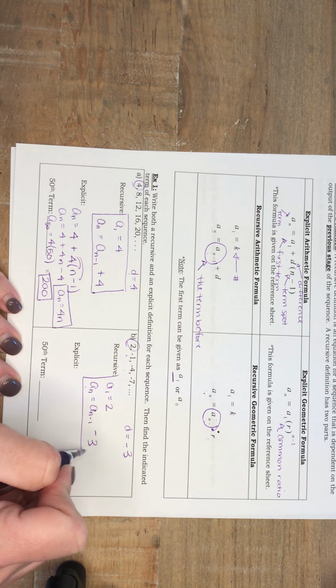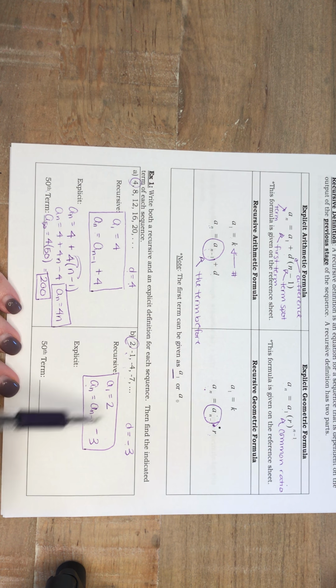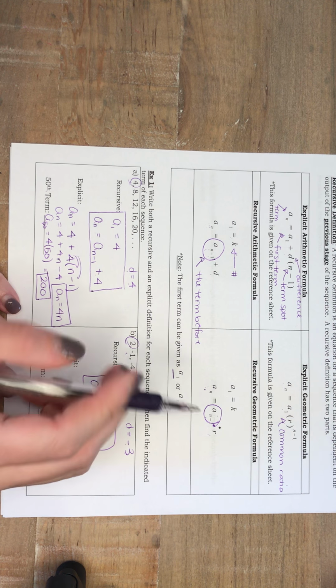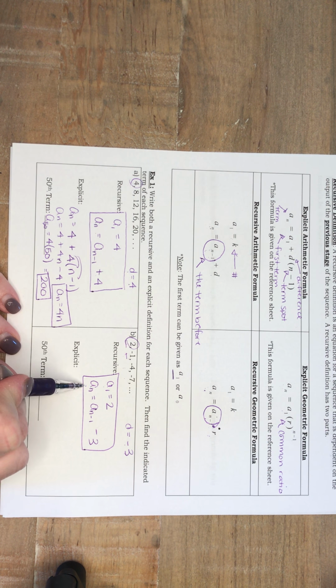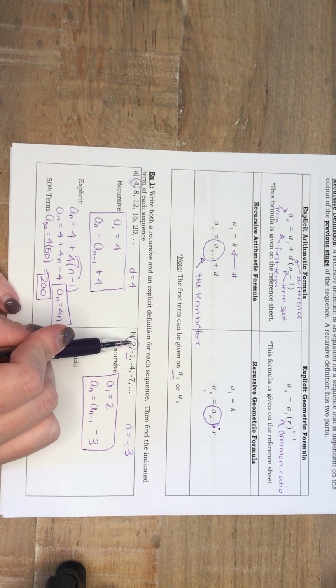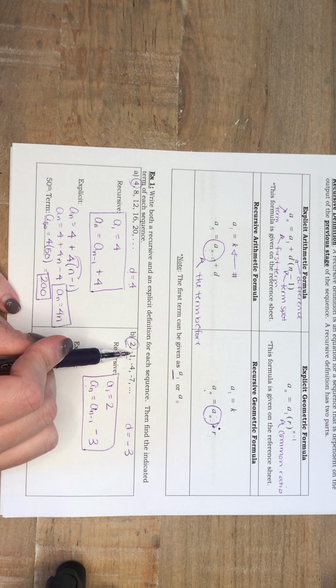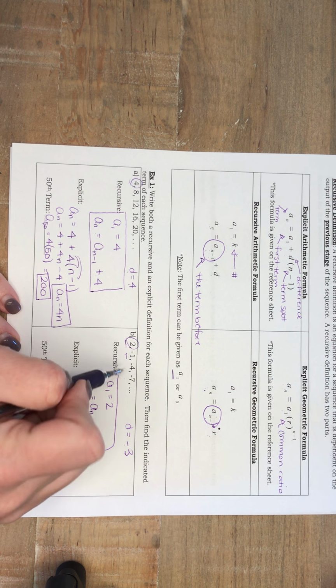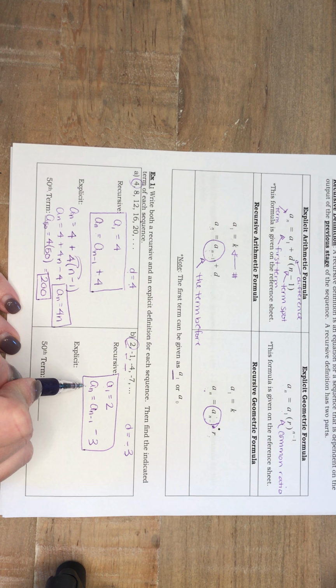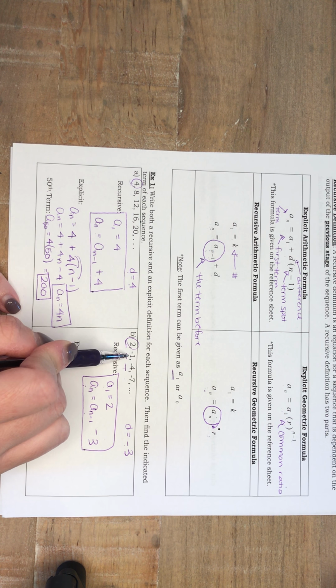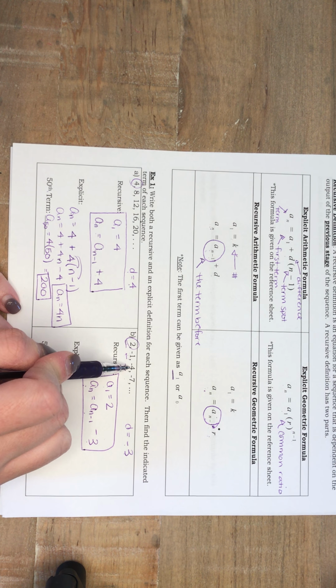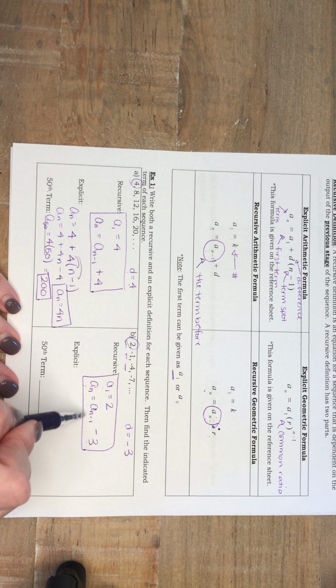And that's it. So think, this is the first term, right? So if you want the second term, the second spot, that means you're going to take the first spot number, which is 2, and minus 3, and you get -1. If I want the third spot, I'm going to take the second spot number, which is -1, and minus 3, and that gets me -4. So that's what this notation is just meaning. Okay, so that's your recursive.